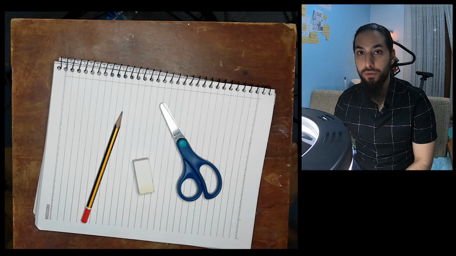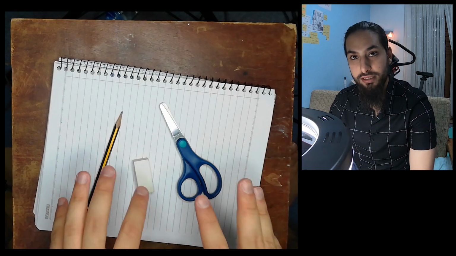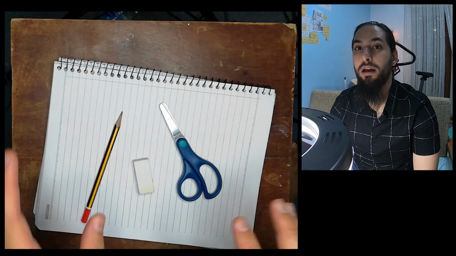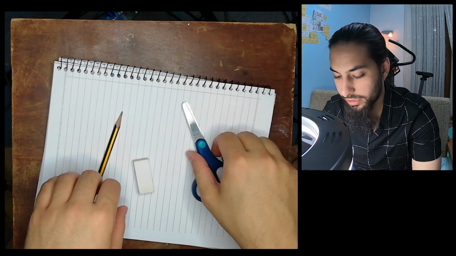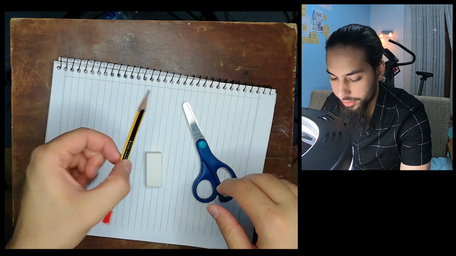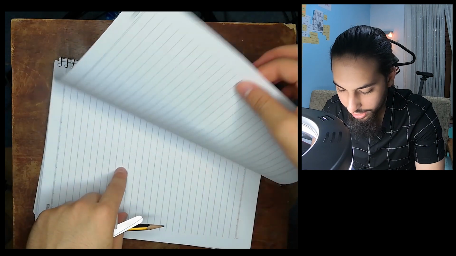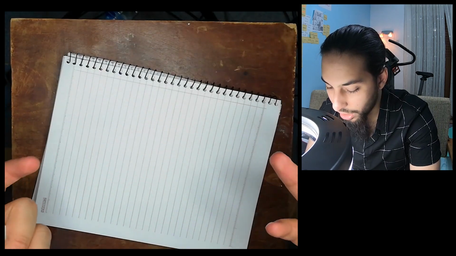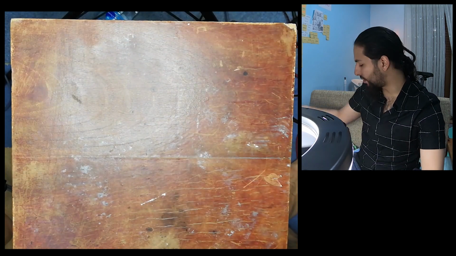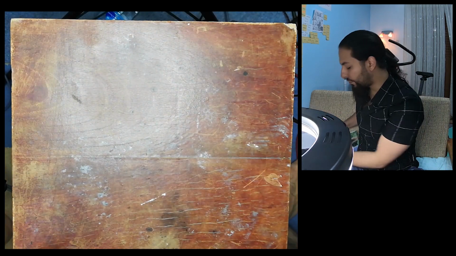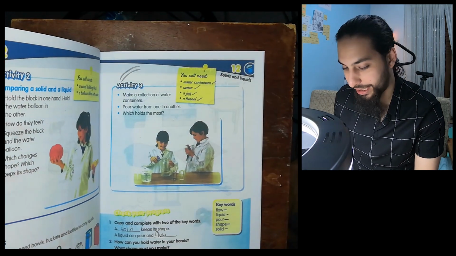Now today, before we start the lesson, we have to do two things. First, make sure we have all the things that we need, and then we're going to go back and correct something that we did the last time. So first you'll need scissors, an eraser, a pencil, and a notebook that you can tear some papers from, or A4 papers if you have any. Okay, so let's move on and start the lesson. Of course, we need our science books. That's the number one thing that we all need.